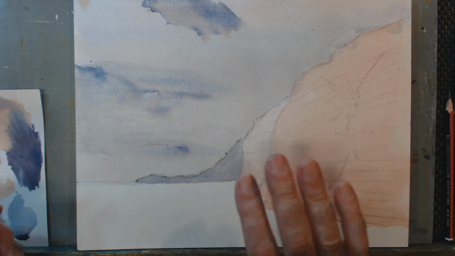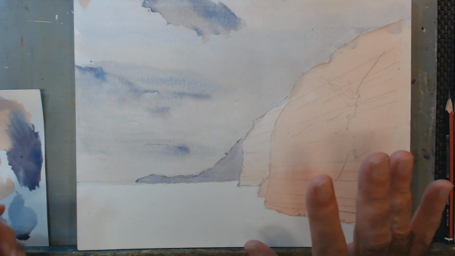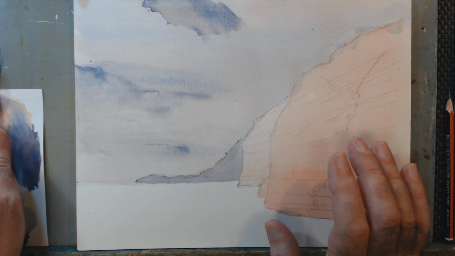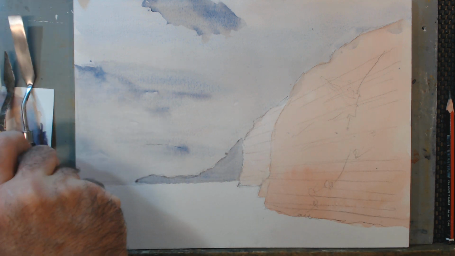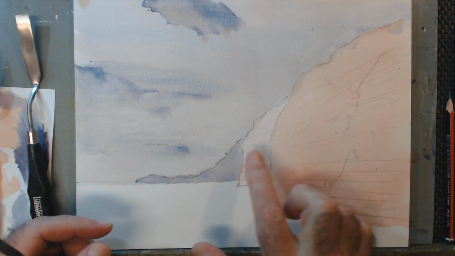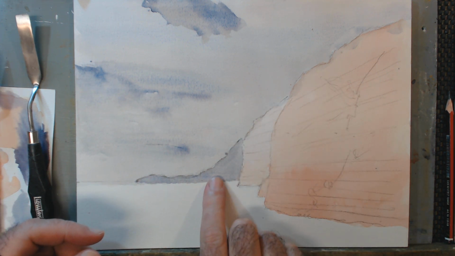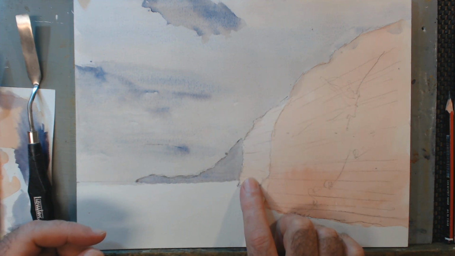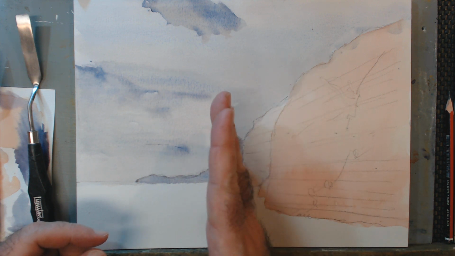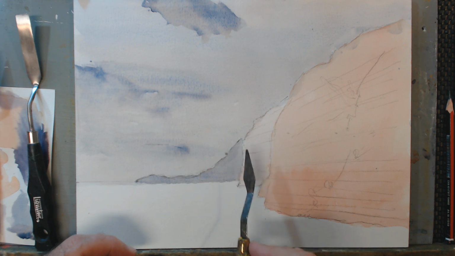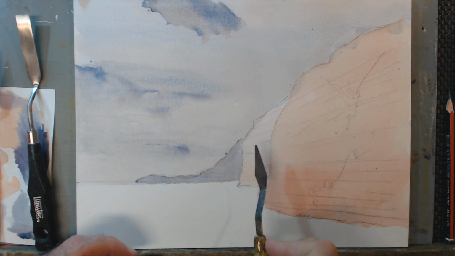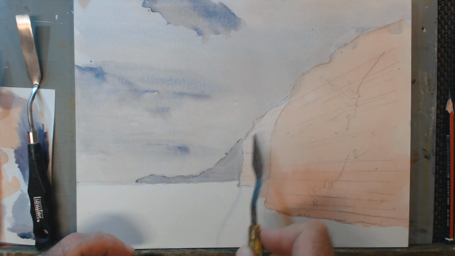To be fair, I have not tried this method before, so it may or may not work. Well, that's part of experimenting and finding out if things work or not. So what I'm going to do is put a layer of violet over this pink here on the small one, and then pull it back with a palette knife, barely touching the palette. I'm not really pressing into the thing. I'm just pulling it back like that.